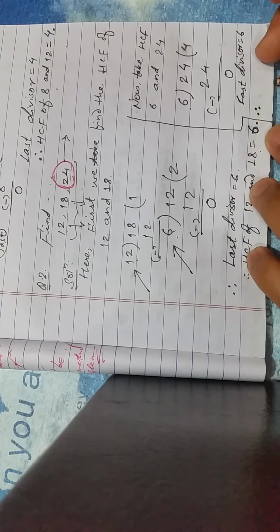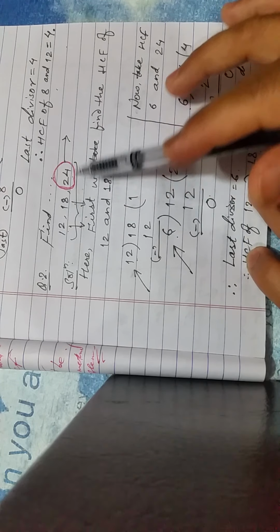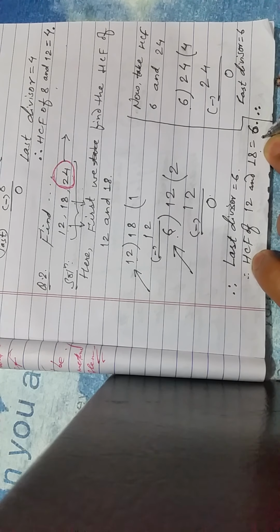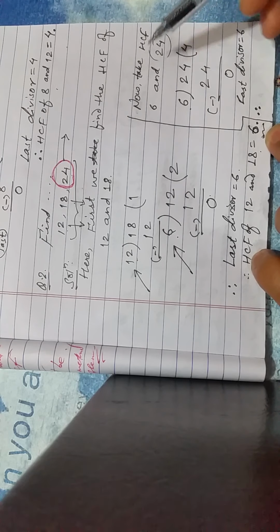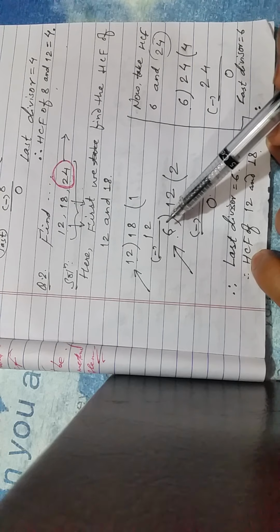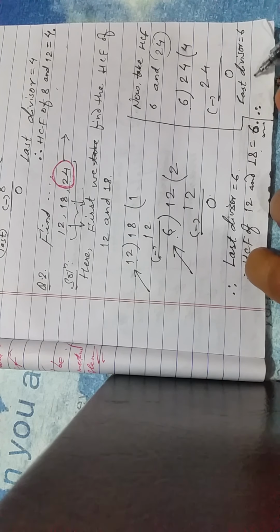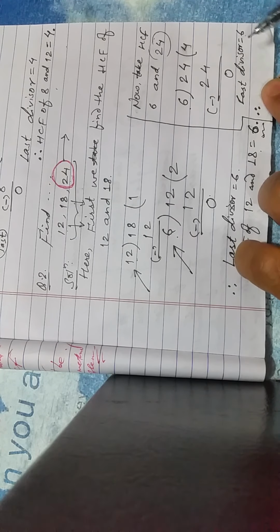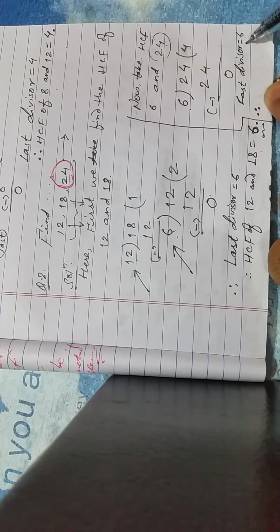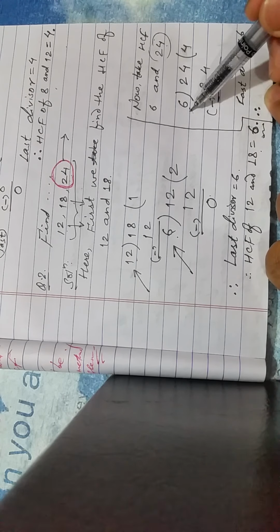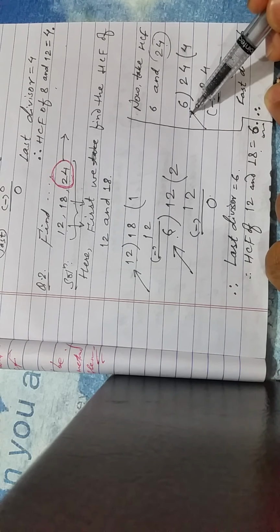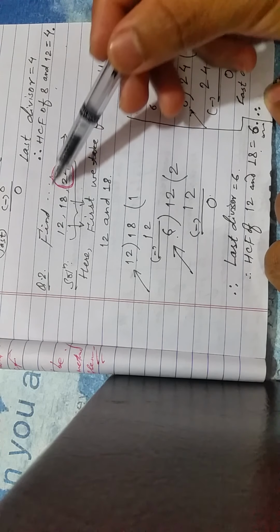So this is the HCF of those three numbers, because for two numbers we have already calculated the HCF, and we have taken this HCF and the bigger number we have left here, and from those two numbers again we followed the process like before, and the last divisor is 6. So this is the HCF of 6 and 24. Not only that, we can say this is the super last divisor, because so many divisors are here, and this last divisor is the HCF of the given three numbers.